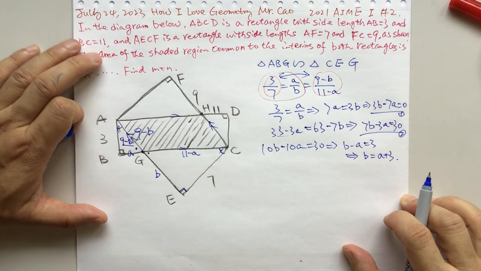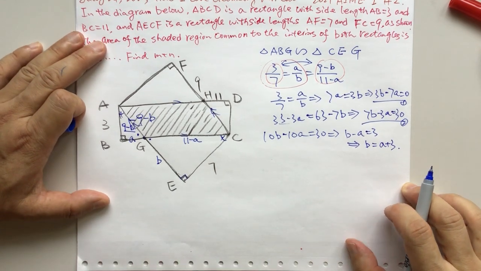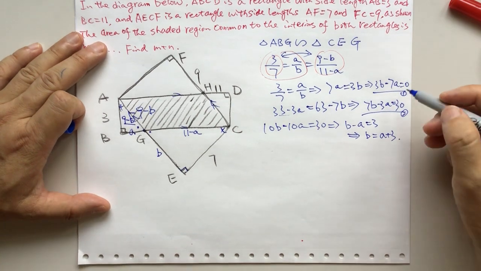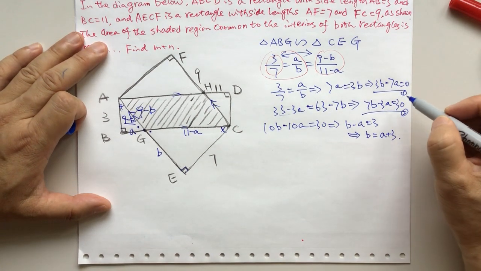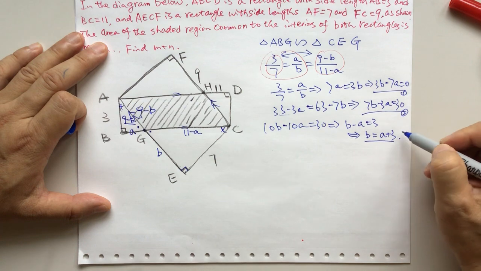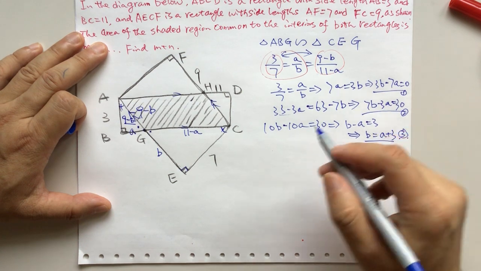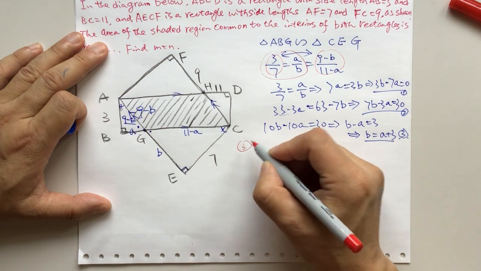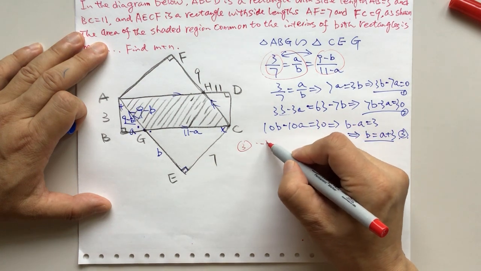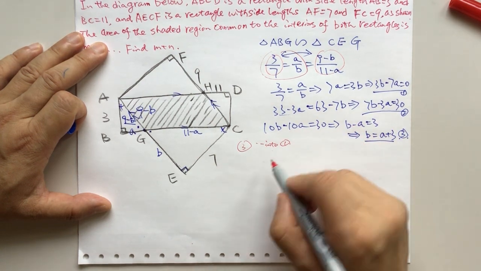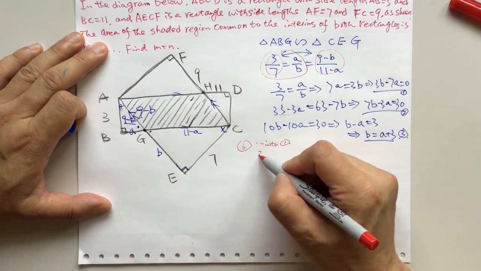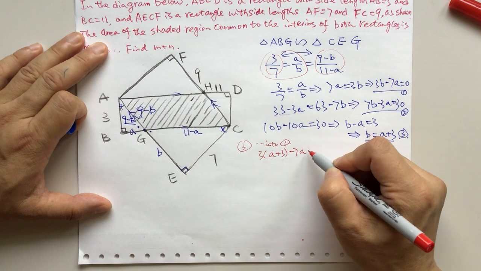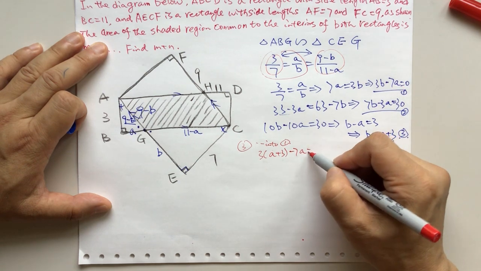So we can find A and B. Let me call this equation 3, and substitute it into equation 1. B is A plus 3, so 3 times (A plus 3) minus 7A equals 0.